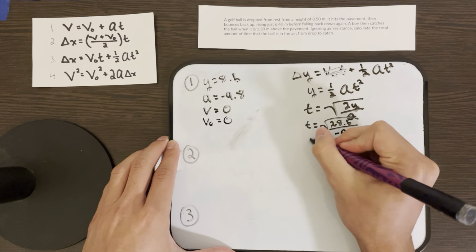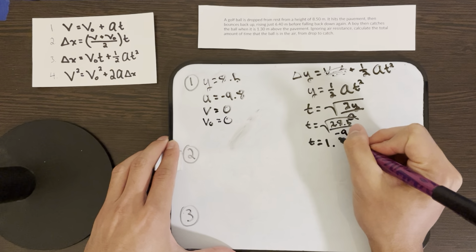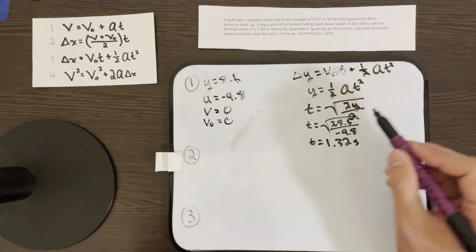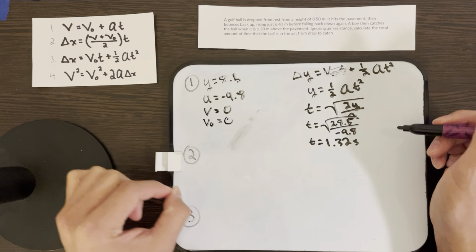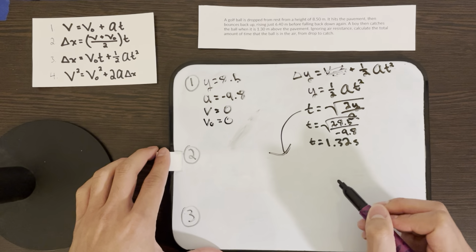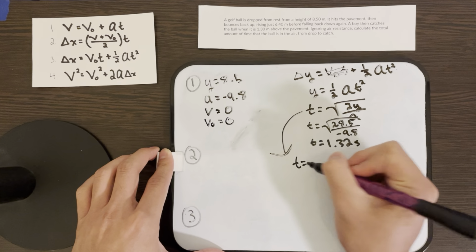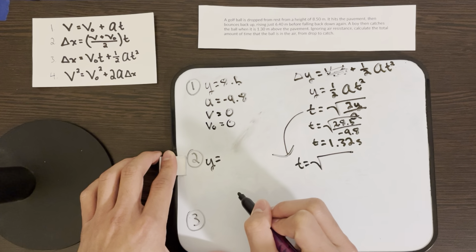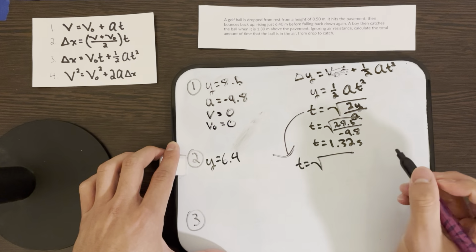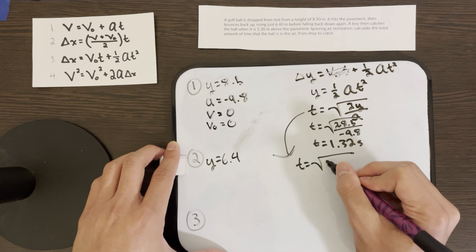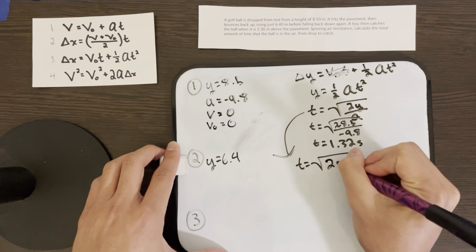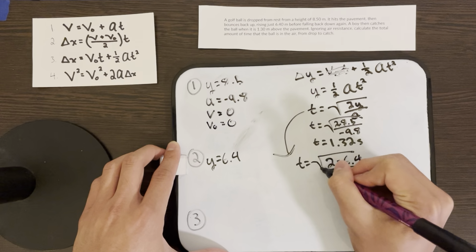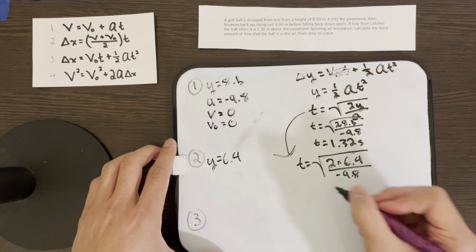And this, when we put it in our calculator, will equal, T will equal 1.32 seconds. And now we have to find t again. Since the only thing that's changing is our y value, we can just use this same equation down here. So we'll go ahead and input it. T is equal to the square root, and this time y is equal to 6.4. So t is equal to 2 times 6.4, all divided by negative 9.8. And all of this is within that square root.